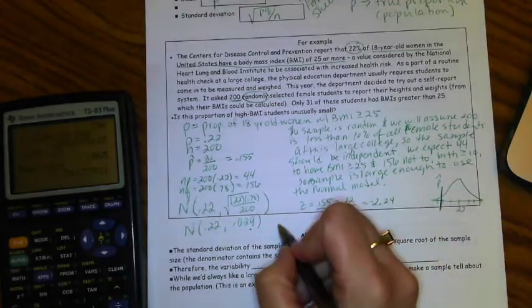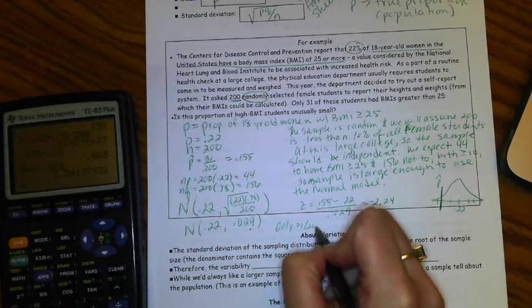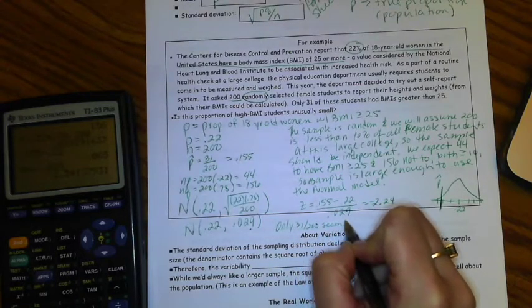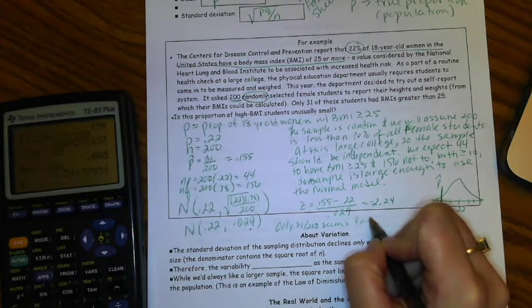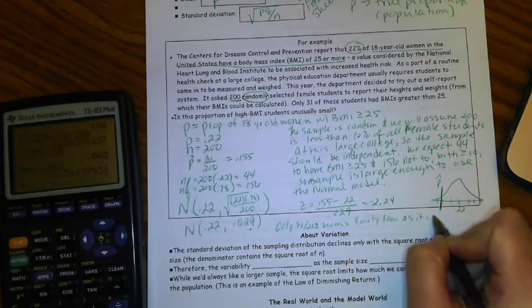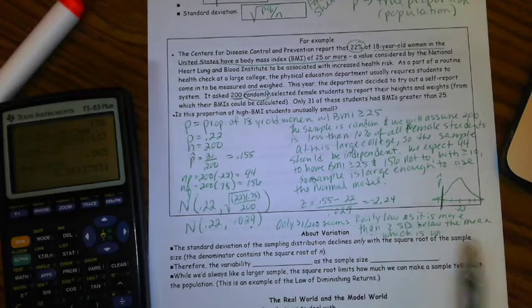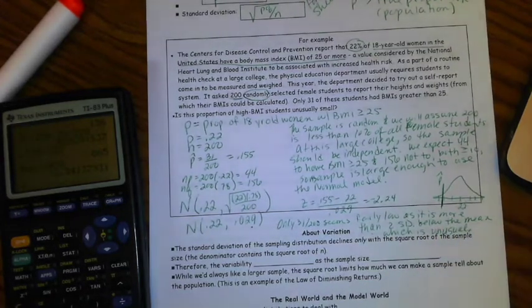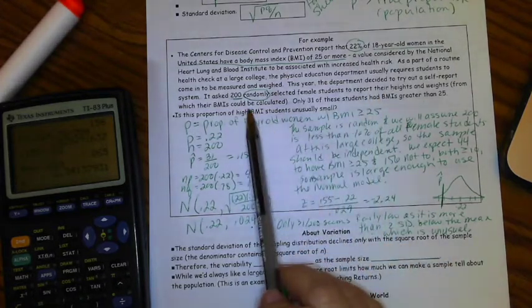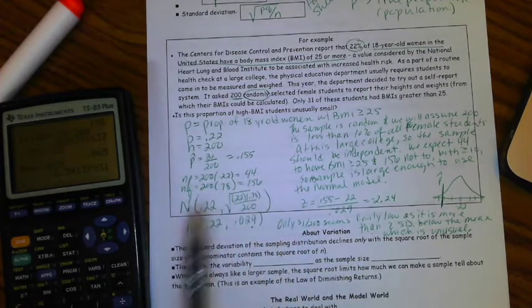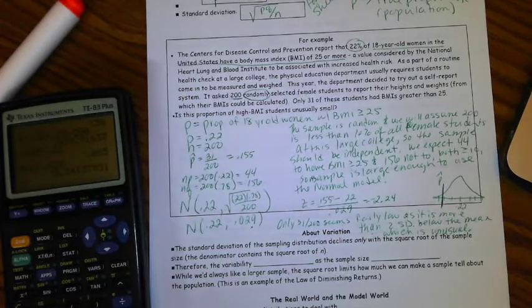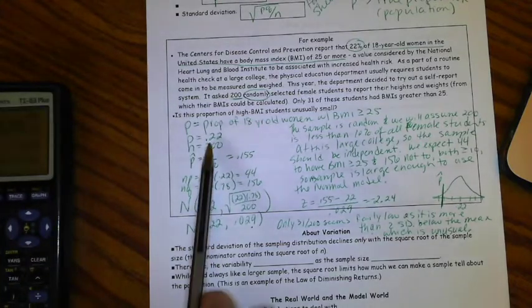So I would go ahead and say only 31 out of 200 seems fairly low, as it is more than 2 standard deviations below the mean, which is unusual. Obviously, if it was even further away, it would be even more unusual, but this does seem to be on the lower side. So maybe with the self-reporting system, people are not quite reporting their weight or their height properly, and maybe they're underestimating their weight, and so they're getting a lower BMI than what they really have, because we would expect 22%.